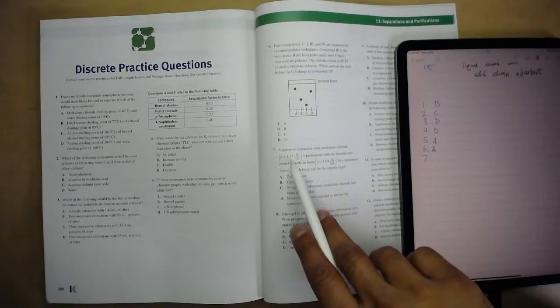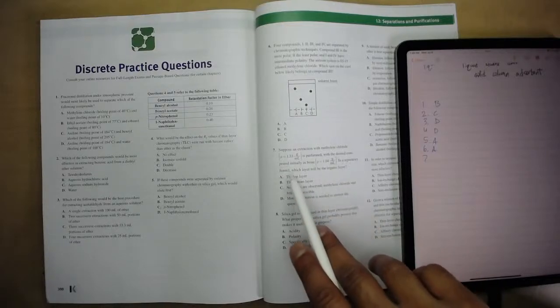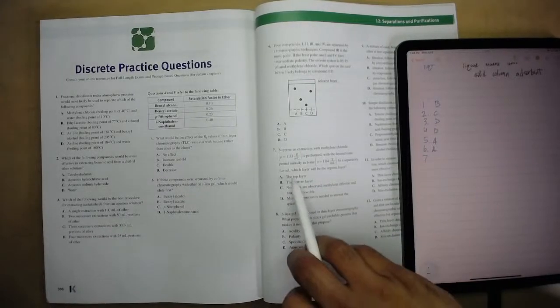Methylene chloride's density is higher than the brine's, so the organic layer will be the bottom layer. No layers are observed. Methylene chloride and brine are miscible. That's initially what I was thinking. Methylene chloride is organic, but the chloride mixed with the brine. Nah, we'll go with the bottom layer. Let's go with B.